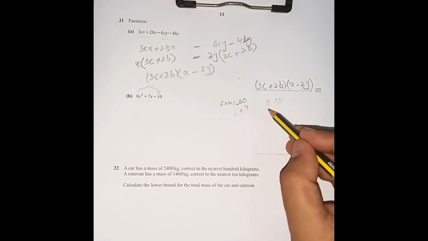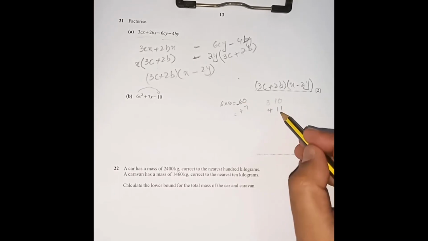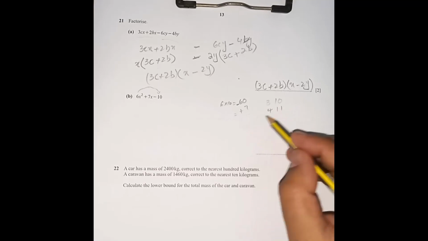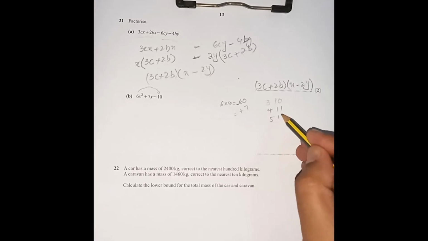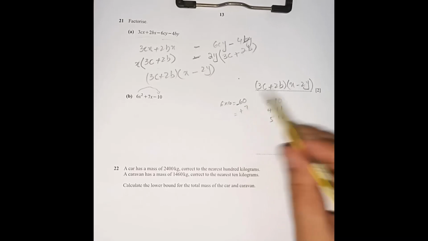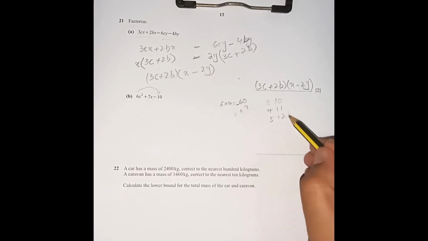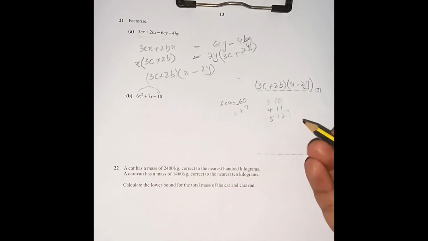The next one, 4 with 11: the same, plus minus it will be 7, but the multiplication is not 60. With 5 and 12, if you do plus and minus, it will be 7, and multiplied it will be 60. So this is the right combination for this factorization.